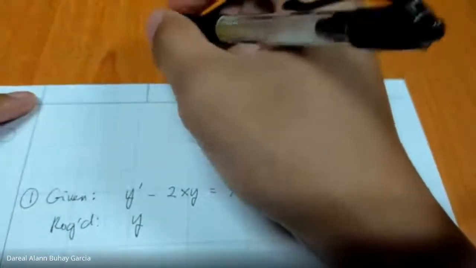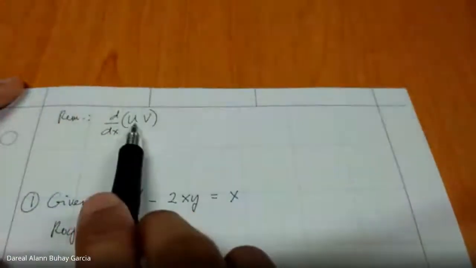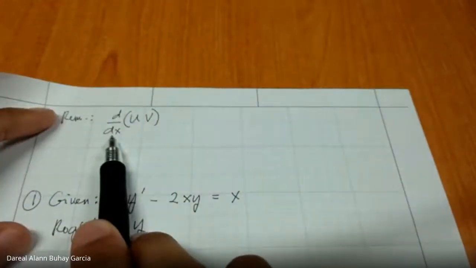So what is the product rule of differentiation? Remember, what if we have two functions, u and v, in differential calculus, and we try to find the first derivative of these two functions, assuming these two functions are functions of x. So in the derivative of u and v, both u and v are functions.